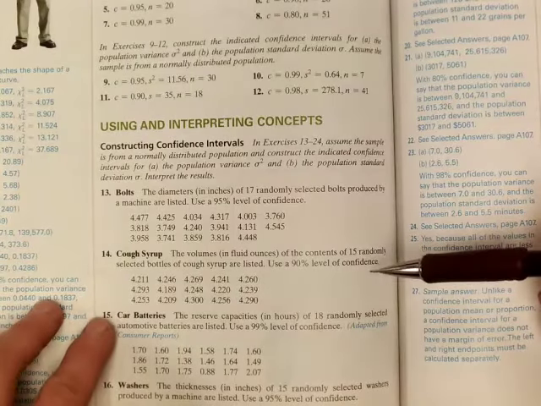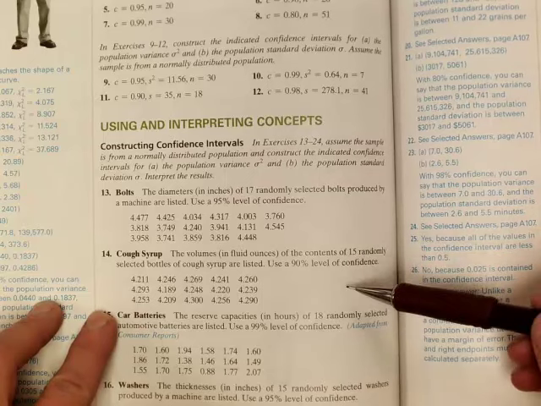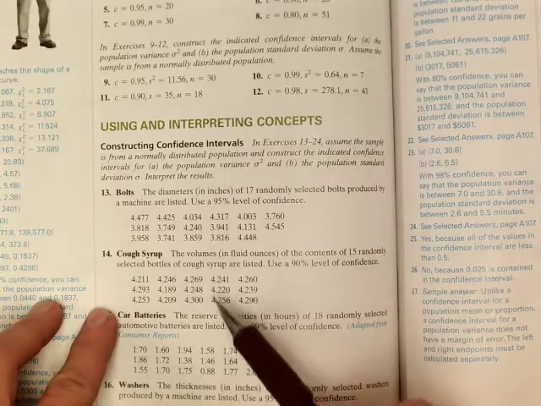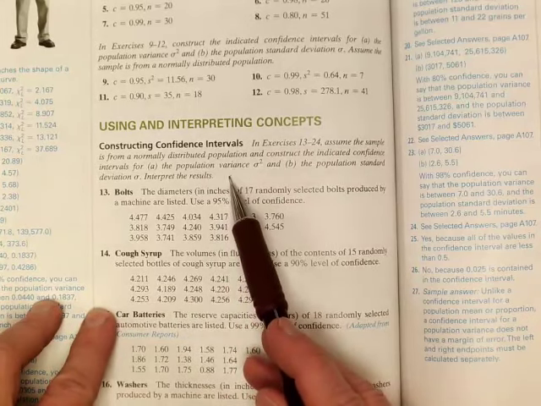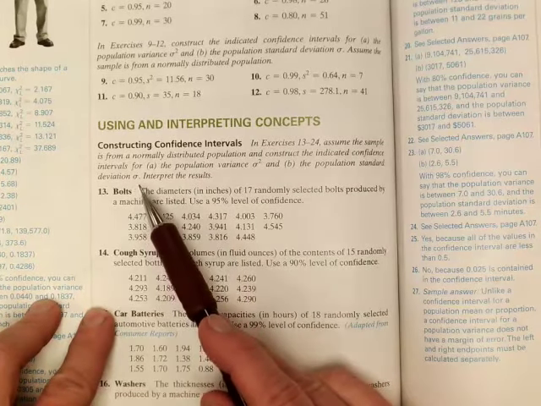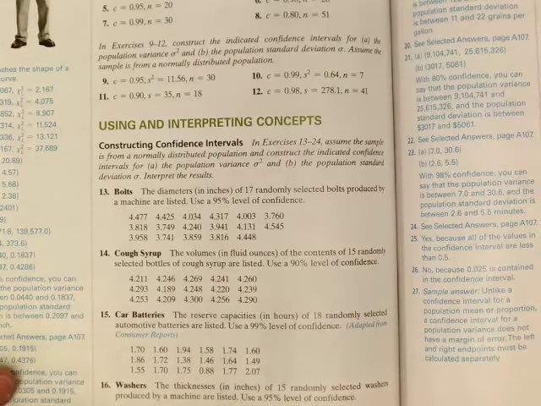All right, let's take a look at this problem about cough syrup. We want to find a 90% confidence interval for the population variance and then the population standard deviation for this data set. Okay, so let's go ahead and review the formula real quick.